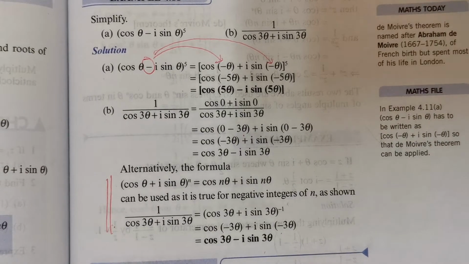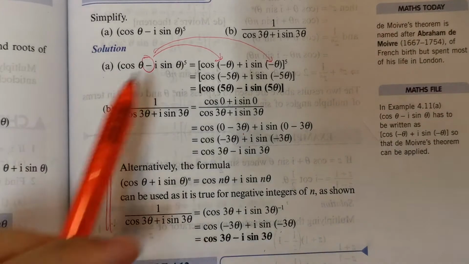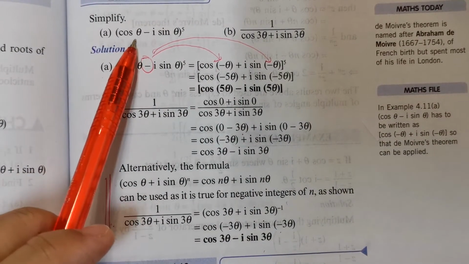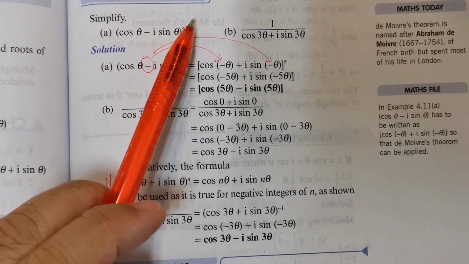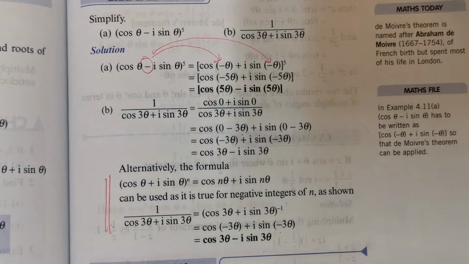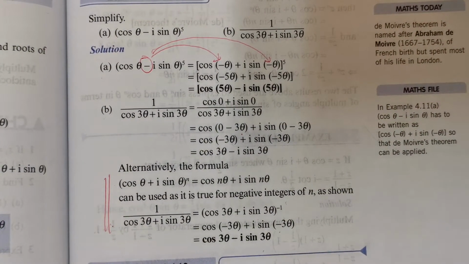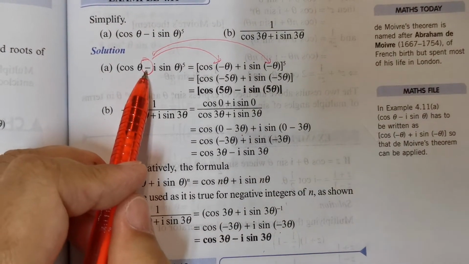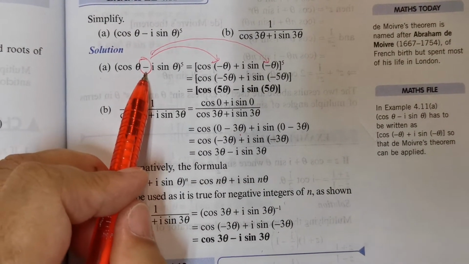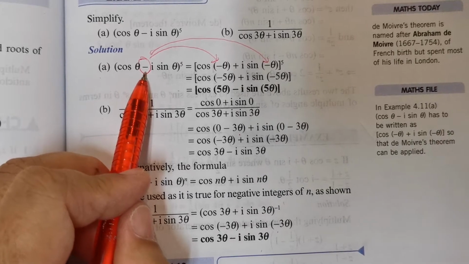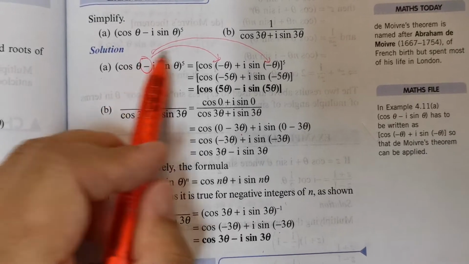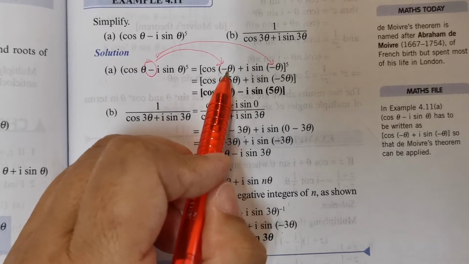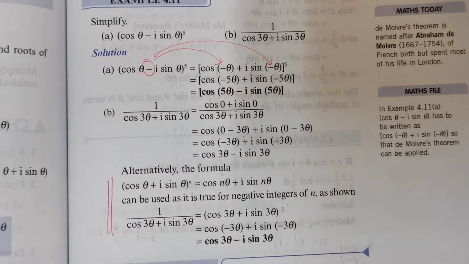Example 4.11. You are asked to simplify these two. A is (cos theta minus i sine theta) power 5. Remember one thing, polar form is always plus. Why did it become minus? Because the angle is a negative angle. So we can write it back into this form: (cos negative theta plus i sine negative theta) power 5.